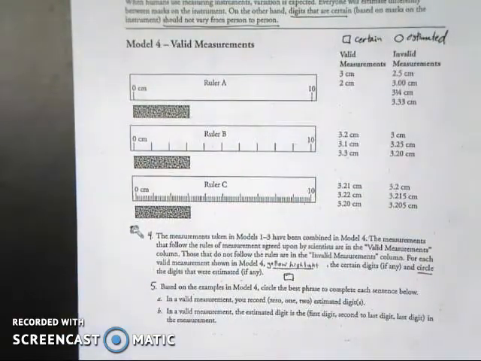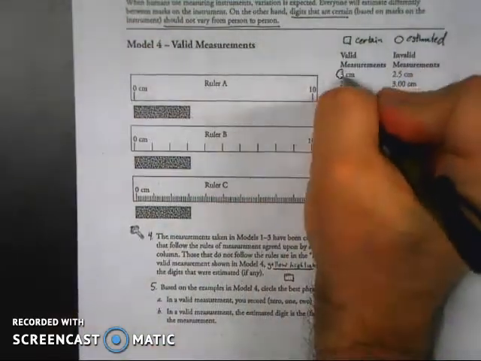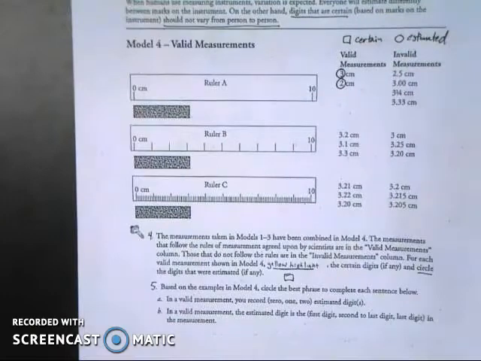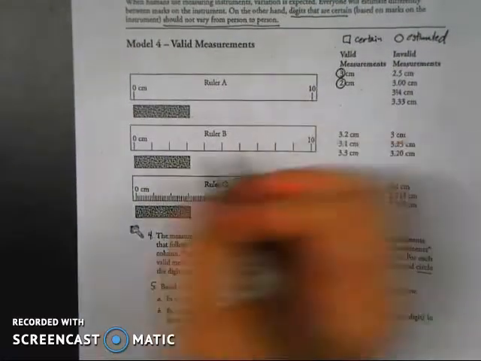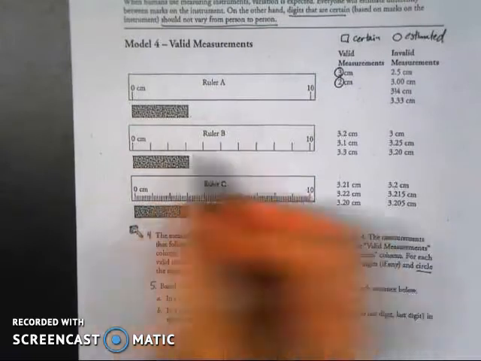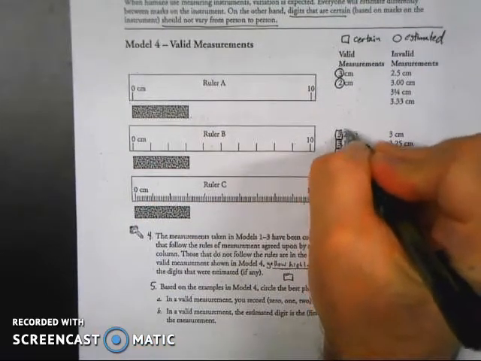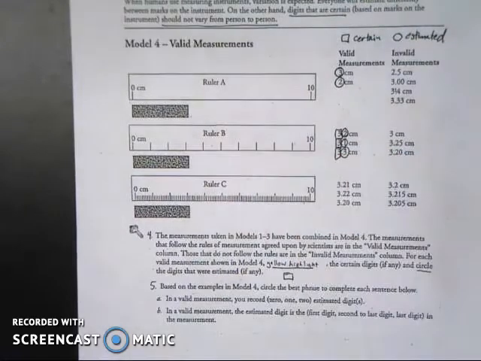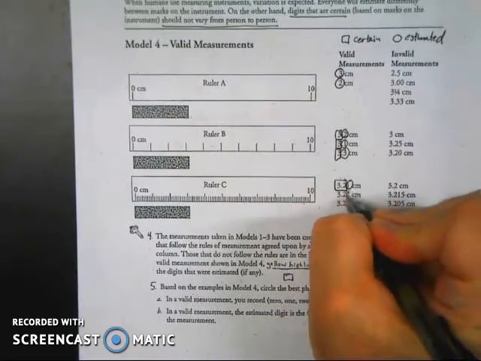In this first one, everything is estimated. These are invalid measurements. Up here, we said that we were certain that it's at least 3. So the 3 in each one of these is going to be certain, and these are all estimated. And in this one, the 3 and the 2 in each one are certain, and the last digit is estimated.